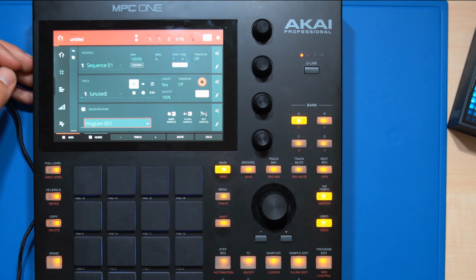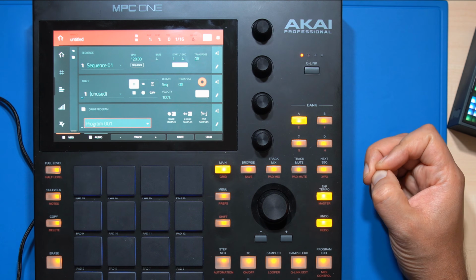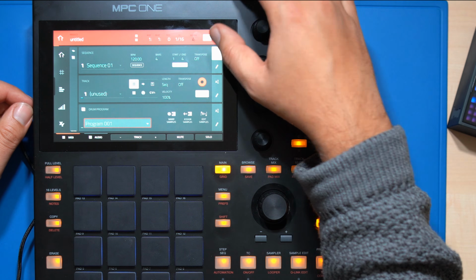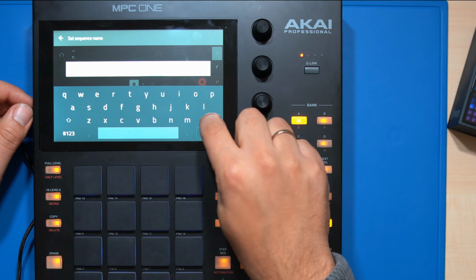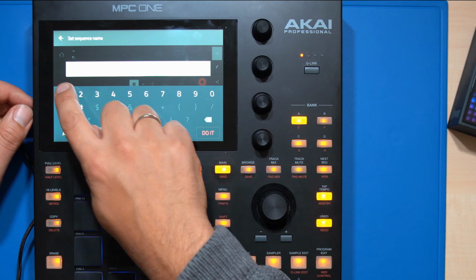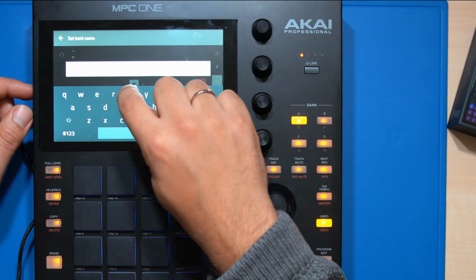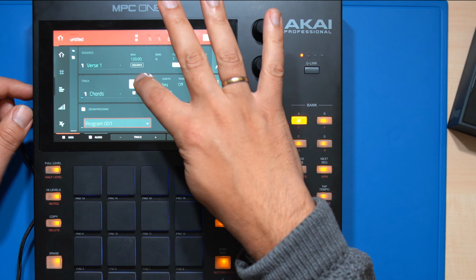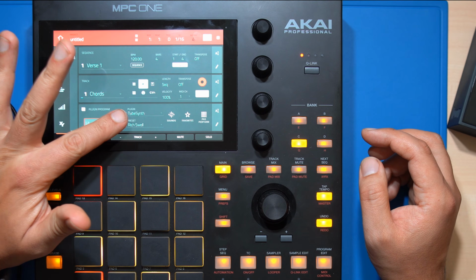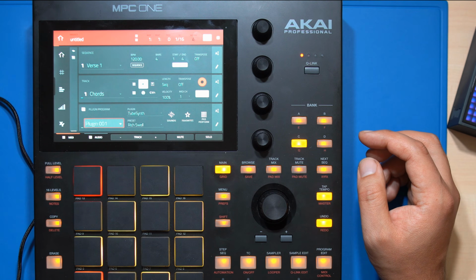My goal today is to create a 4-minute song inspired by mid-2000s mainstream trance pop. Let's begin with the chords. Use the pen icon to name the sequence and the track, and then press the plugin icon in the middle of the second row to select the plugin in the bottom row. I'm going to use the Tube Synth and its first preset sound, Rich Swell, here.